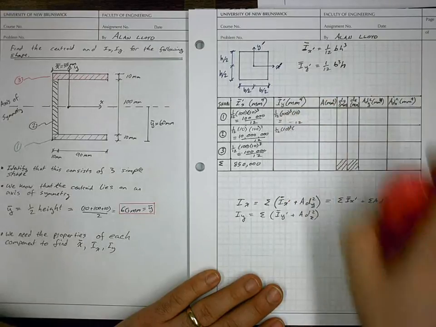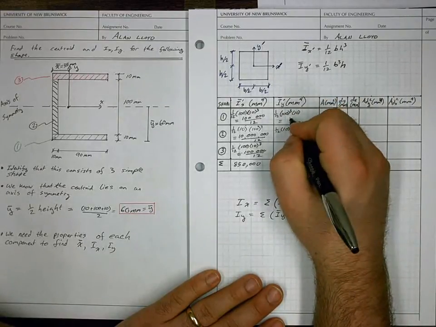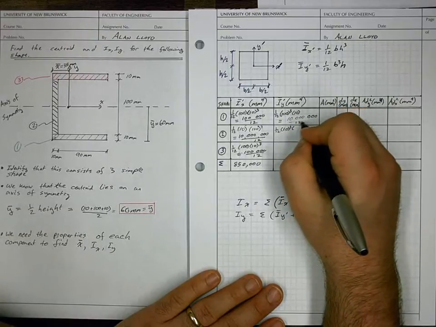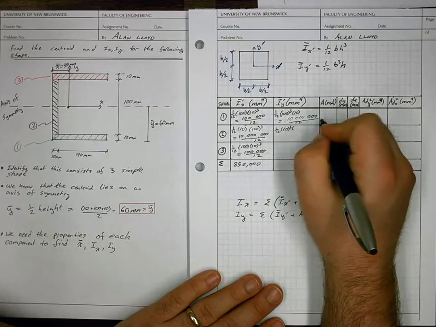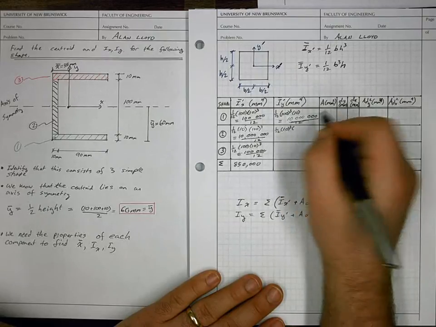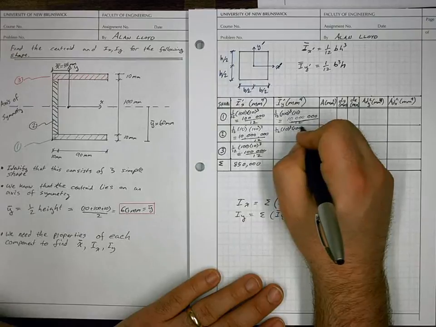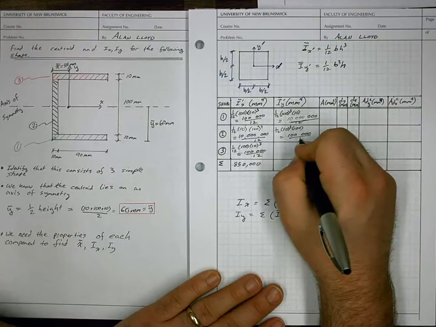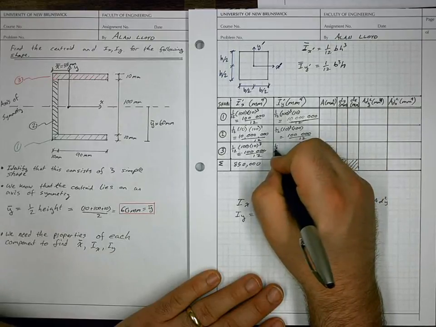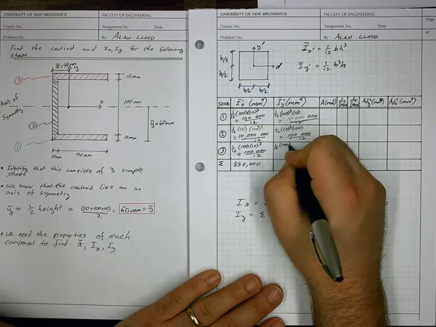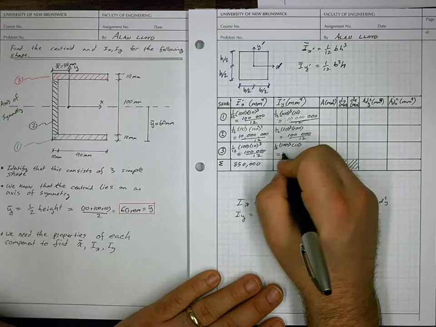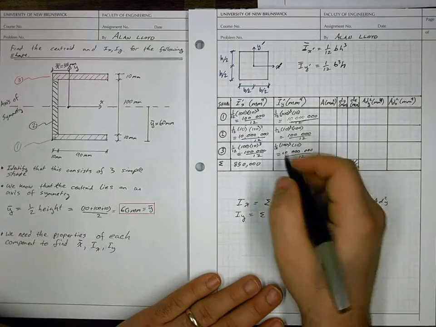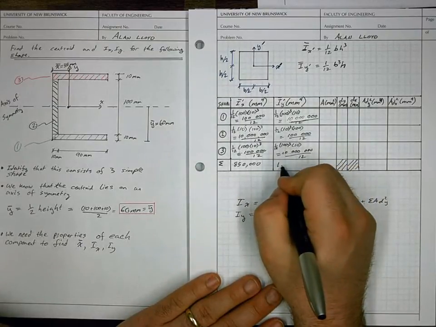So instead of 100,000, this would be our 10 million over 12 quantity. And this 10 cubed times 100 would equal 100,000 over 12, and this would be 1/12 of 100 cubed times 10, and this would be 10 million over 12. And then if we were to sum this up, we'd have 1,675,000.